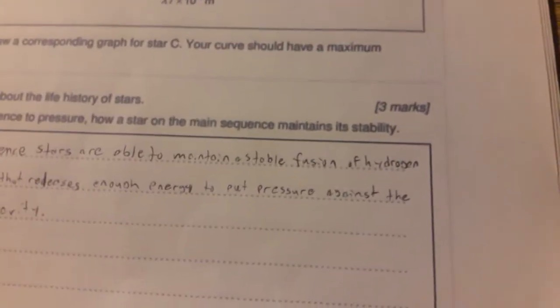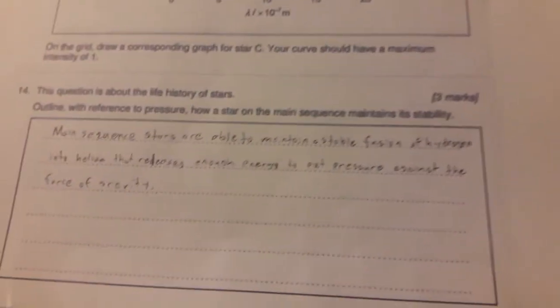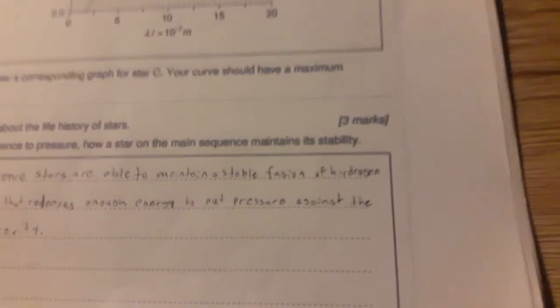But in order to maintain its size and existence, main sequence stars survive based on the nuclear fusion of hydrogen into helium, which releases an enormous amount of energy. Well, not really, but a big amount of energy. This is the energy that the star uses to create a counter pressure against gravity. This balance of pressure allows the star to maintain its stability. As long as it has fuel to burn, fuel being hydrogen, it will maintain its stability by pushing back against its own gravity. That's really all you need to say about that. So let's move on.